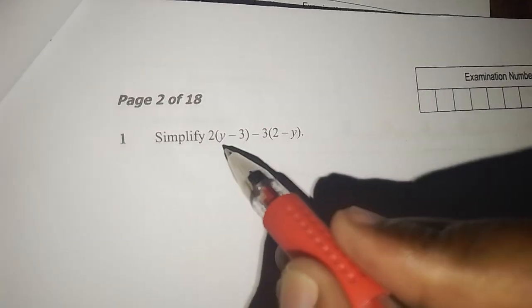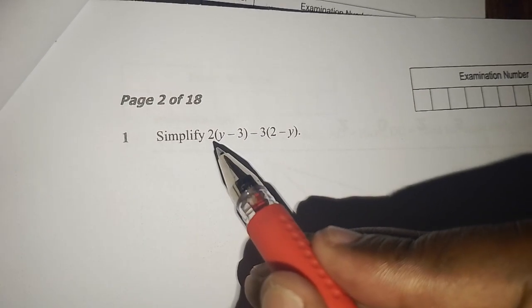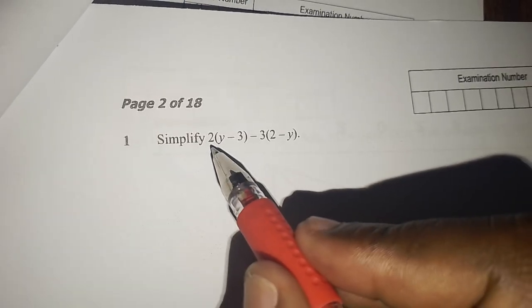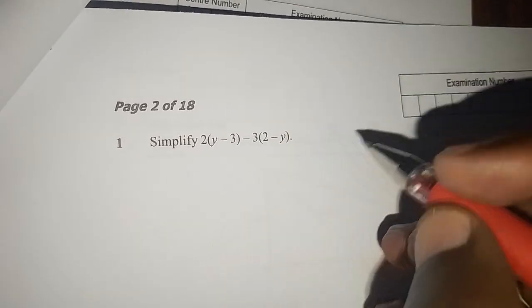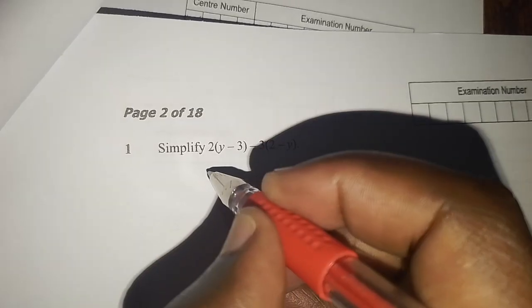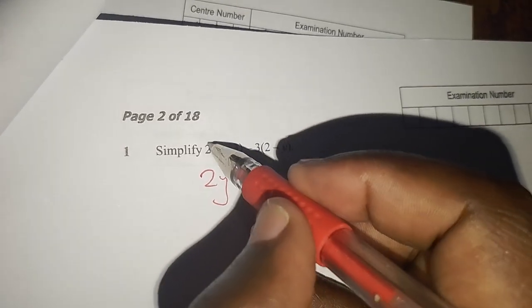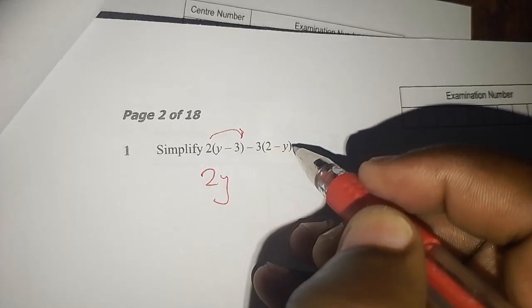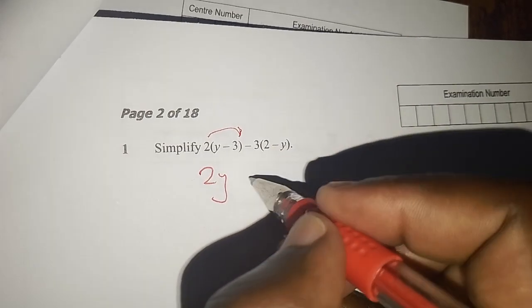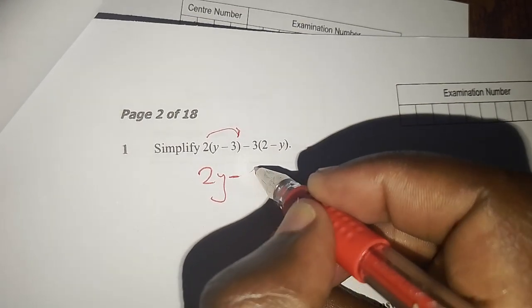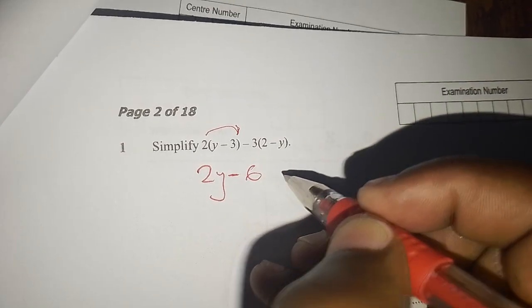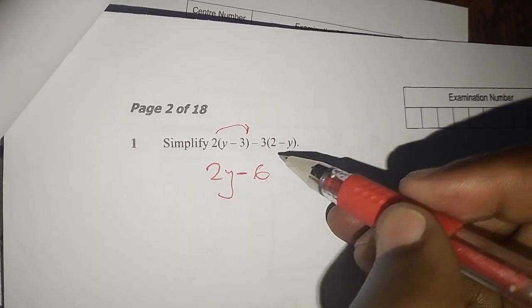When you are given it like this, you just multiply this 2 times y. 2 times y, you are going to get 2y. Again, the same 2, you multiply it with negative 3. So 2 times negative 3, you get negative 6. Then you go here.